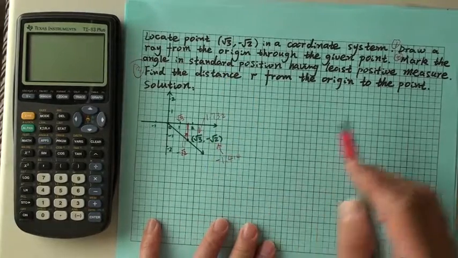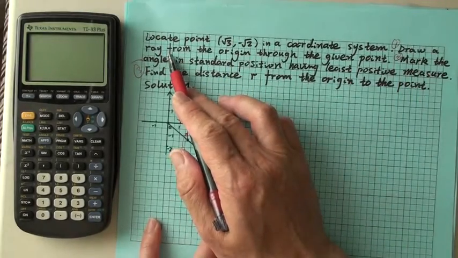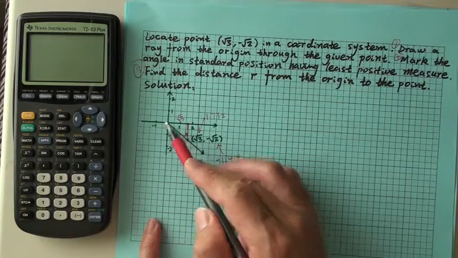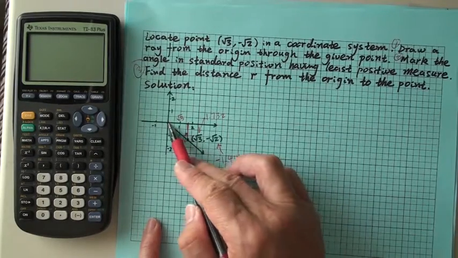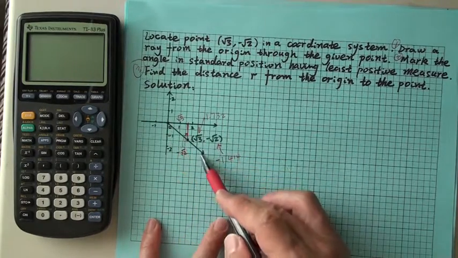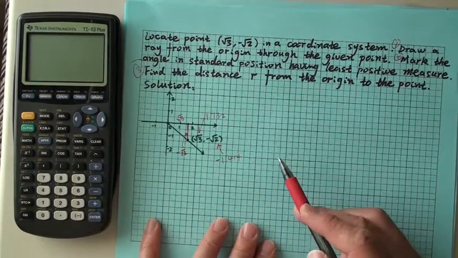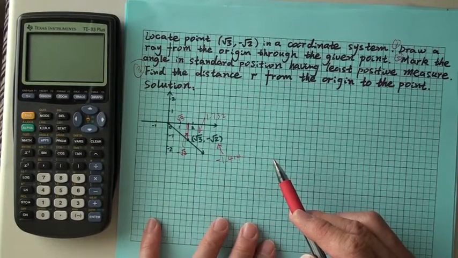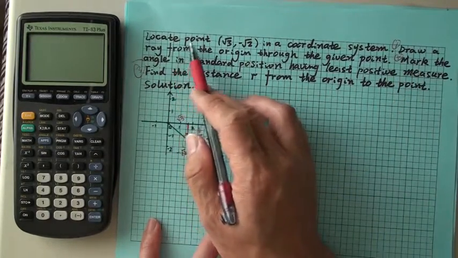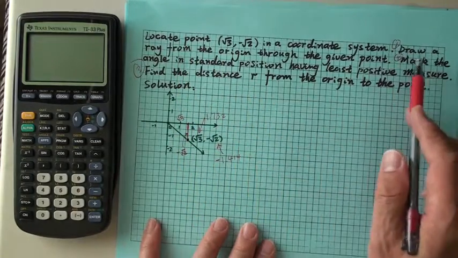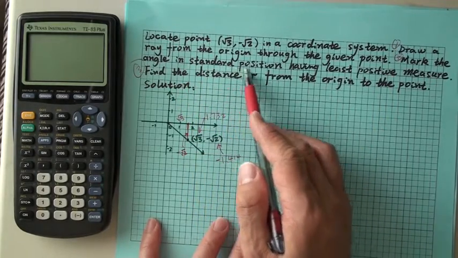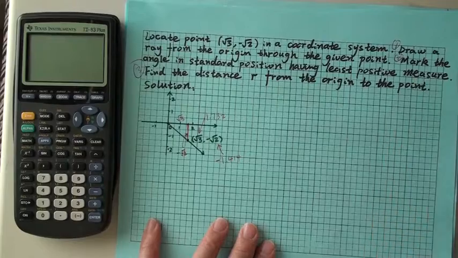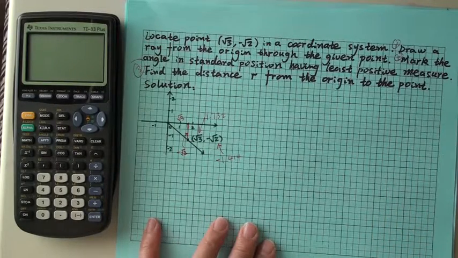Then we want to draw a ray, meaning starting from the origin and going through this given point. So the ray has a direction, goes from here and like that. So we have an arrow, which shows this is a ray. Okay, so we are done with locating and drawing. Now mark the angle in standard position having least positive measure. That is not hard.